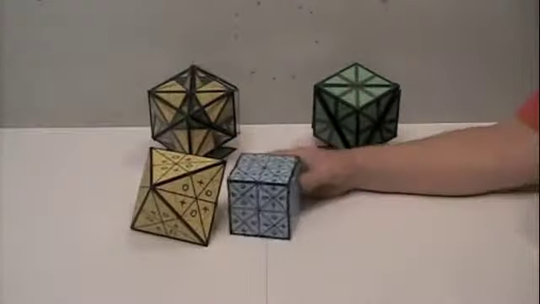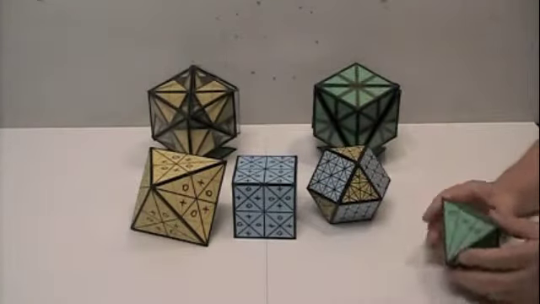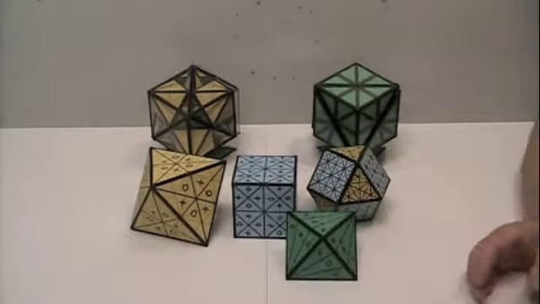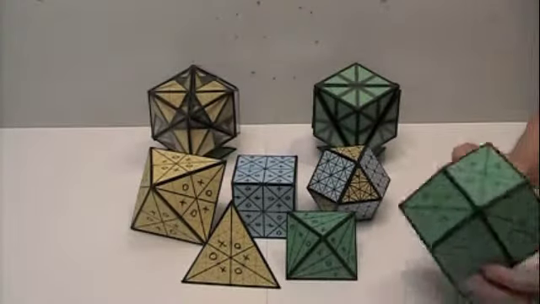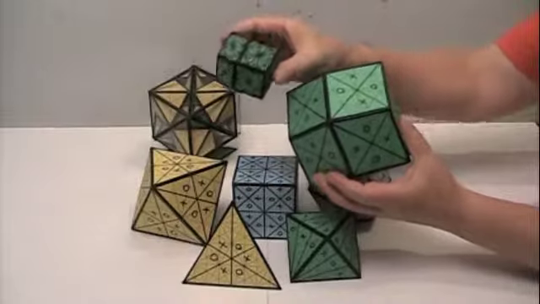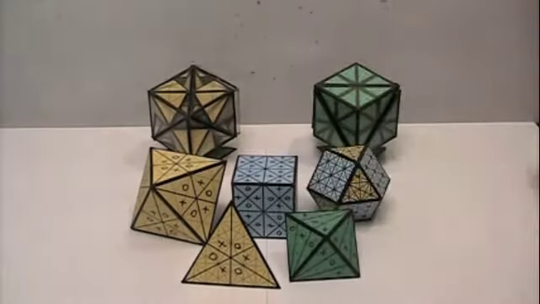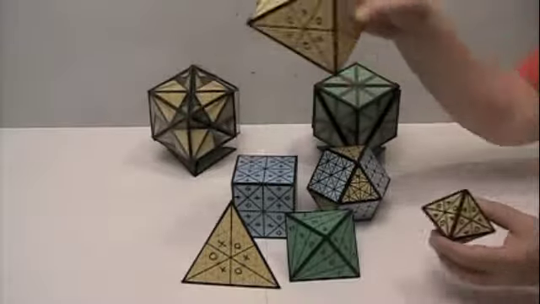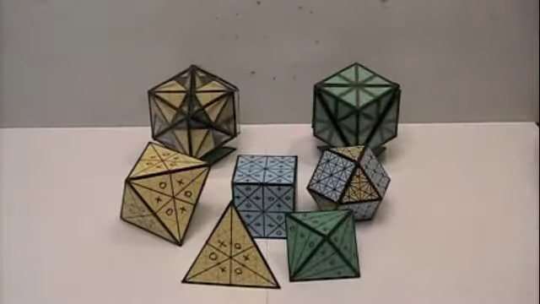There's the octahedron, there's the cube, there's the vector equilibrium or cuboctahedron, the coupler, and the tetrahedron. As we take these models apart, the rhombic dodecahedron is going to eventually reveal its half-size container, and the octahedron will reveal its half-size octahedron.